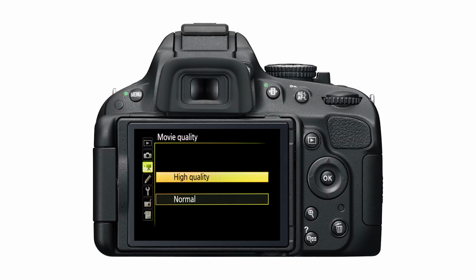Now, not all cameras allow you to choose the actual bitrate that you're recording in. So if you're shooting with a DSLR, you might only have the recording options of low, medium, and high, but this is changing the bitrate, so you're definitely going to want to choose the highest setting possible.